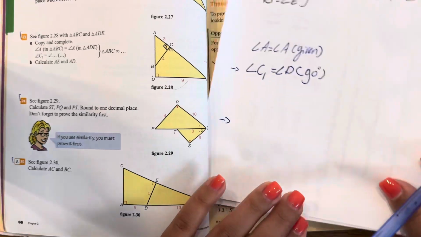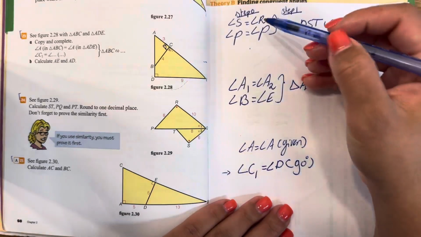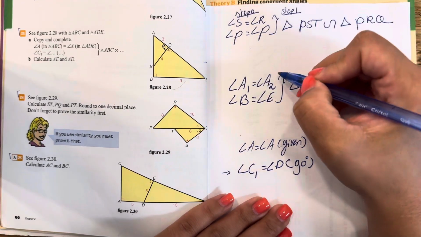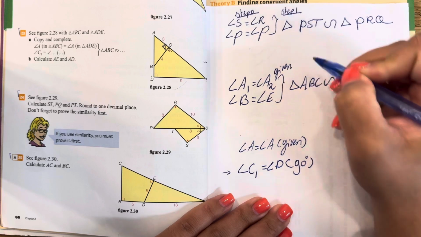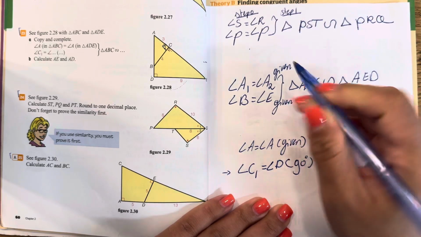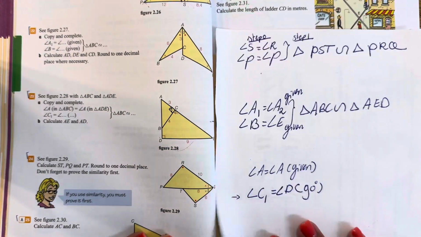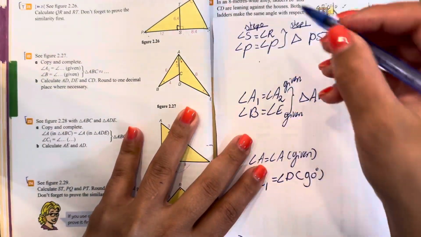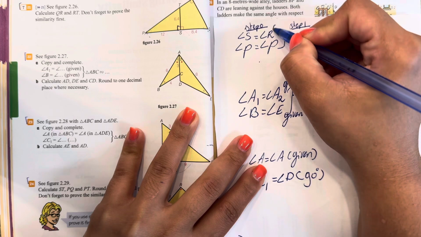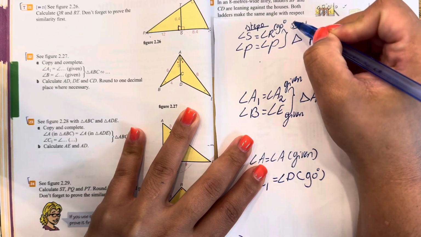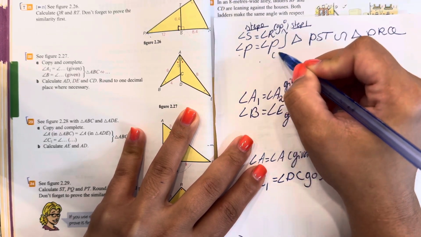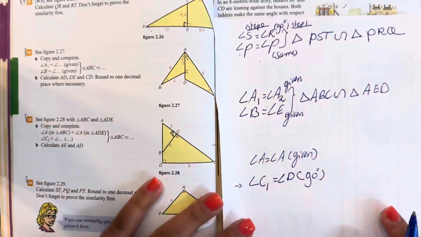I have to make a quick note because above here, we knew this because it was given by the symbols in the picture over here. And in the first one, we could write down that S was R because of the 90-degree angle, and angle P was angle P because it's exactly the same.